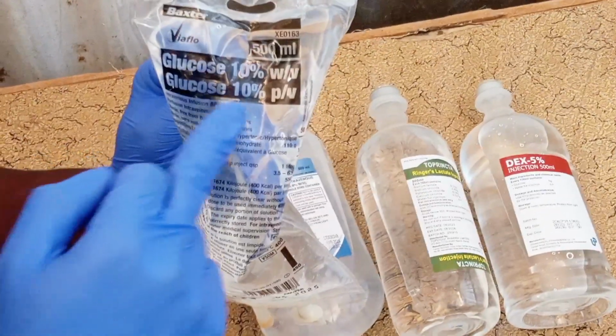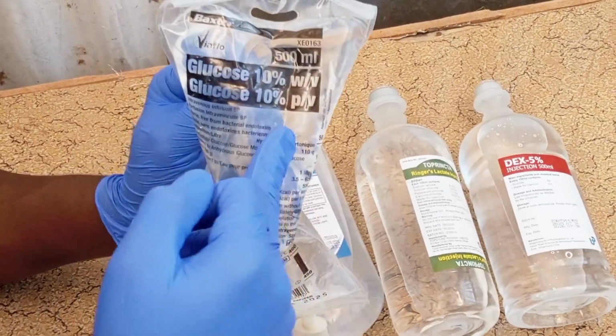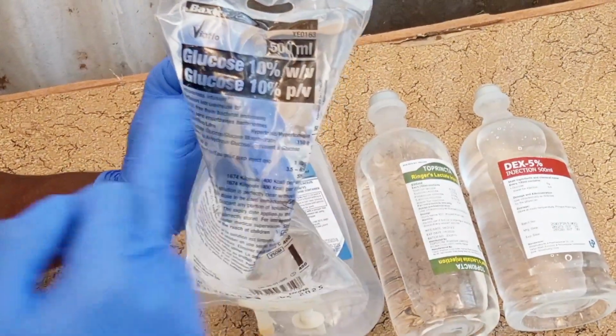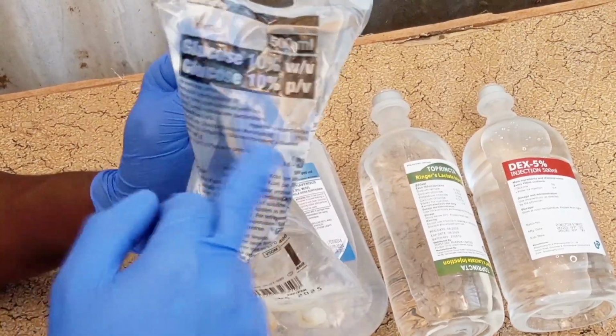So the formula of administering glucose 10% is 5 ml times body weight. So that's how we administer glucose 10%.